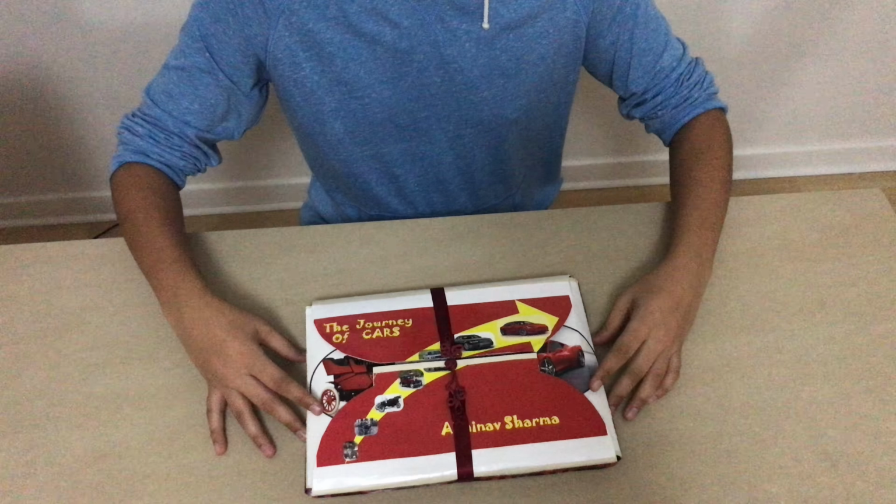So hello everybody, my name is Abhinav Sharma and today I'll be presenting what I made in my 11th standard as my personal project. The theme of the project was evolution of cars and I made a flip book. So if we come down here, we can actually see what the flip book looks like.